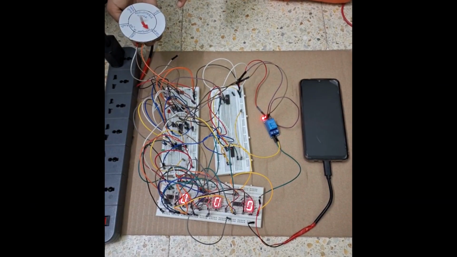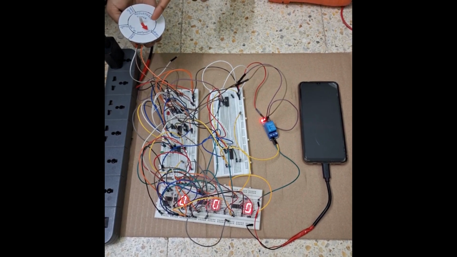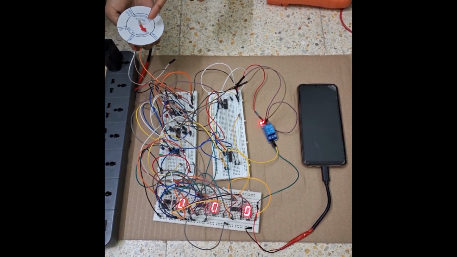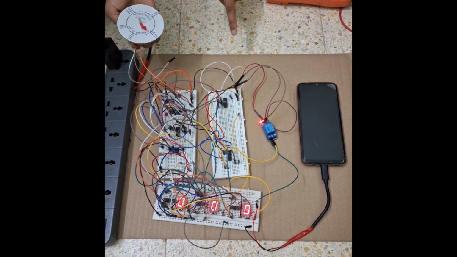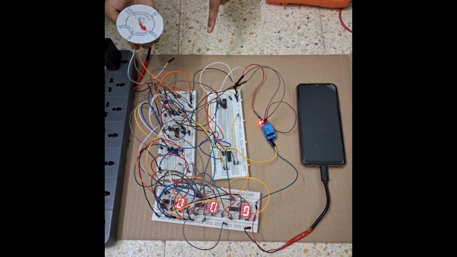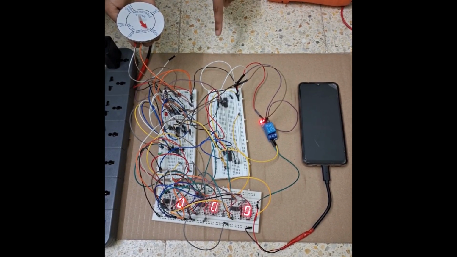This is our demonstration setup. This is the potentiometer. We have set the resistance to be around 84 kilo ohms. According to the timer equation 1.1 RC, our capacitance value is 470 microfarad. So the theoretical time for charging should be around 48 seconds.